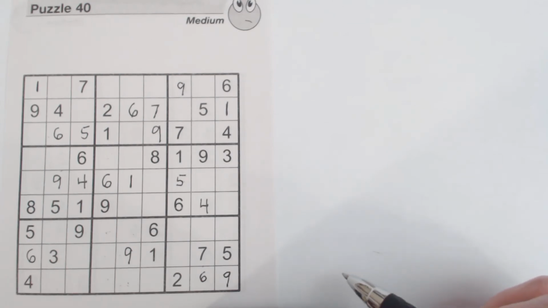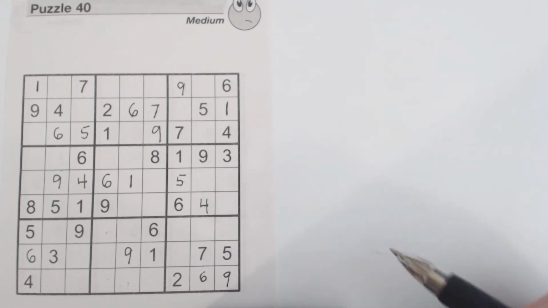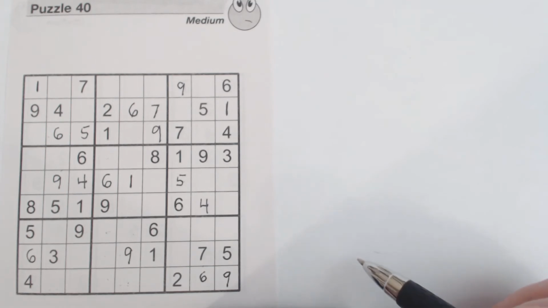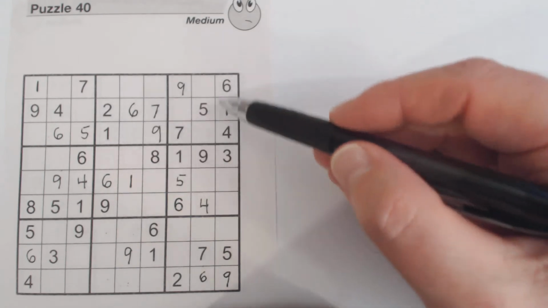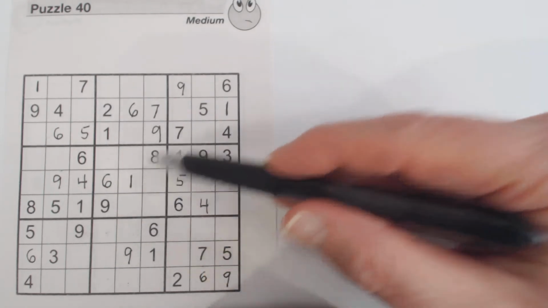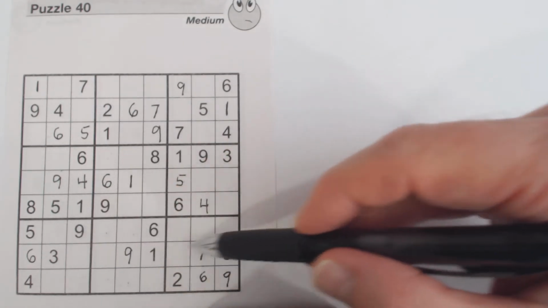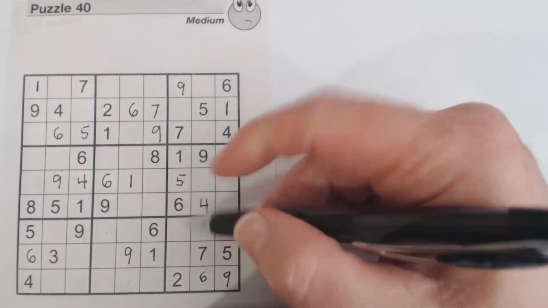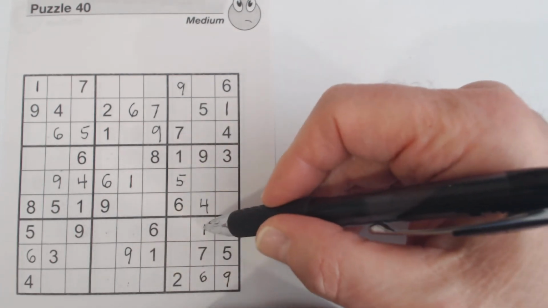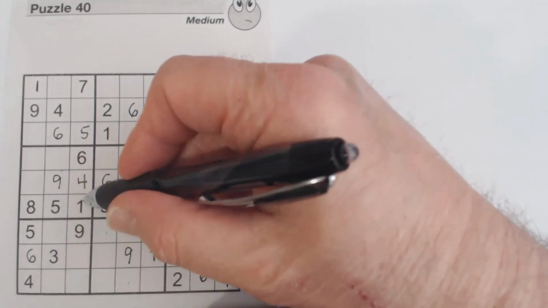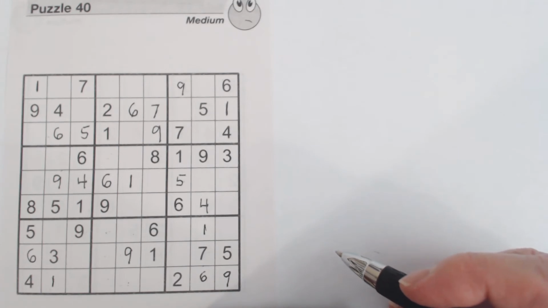Now we filled in quite a few numbers, so I'm going to go through the sections one more time, because I think we can find more numbers now. Because we filled in a bunch. 1s. Okay, there's a 1 right there. So we have a 1, 1, and a 1. There's a 1 there. Okay, so now we completed our 1s.